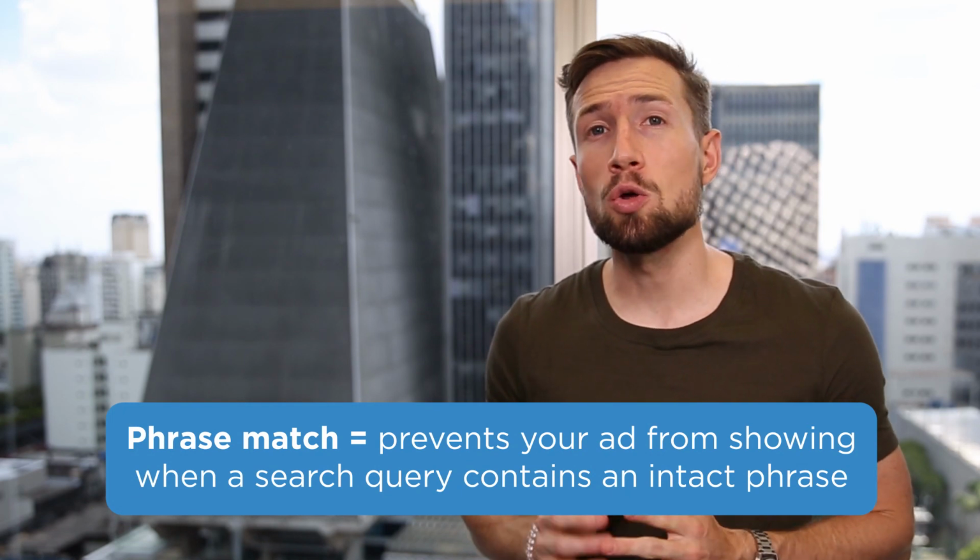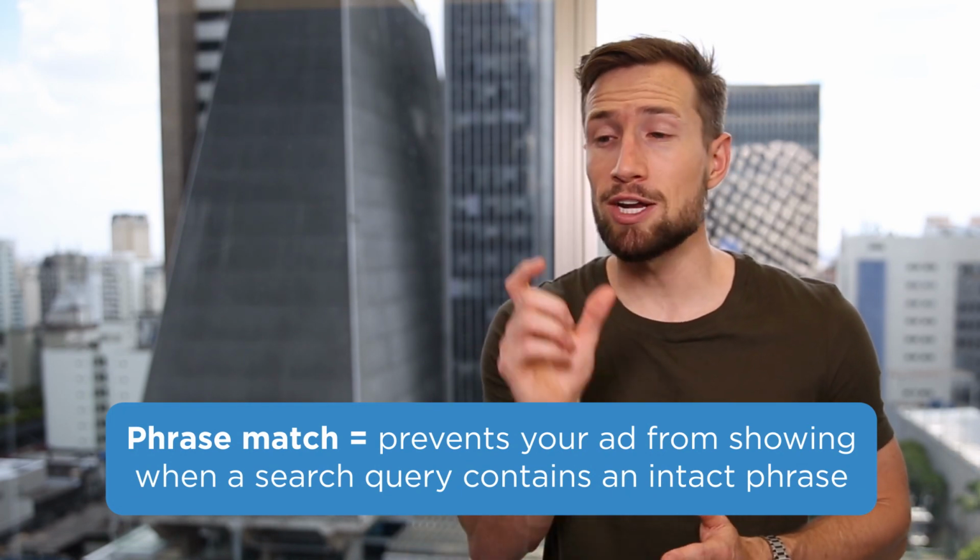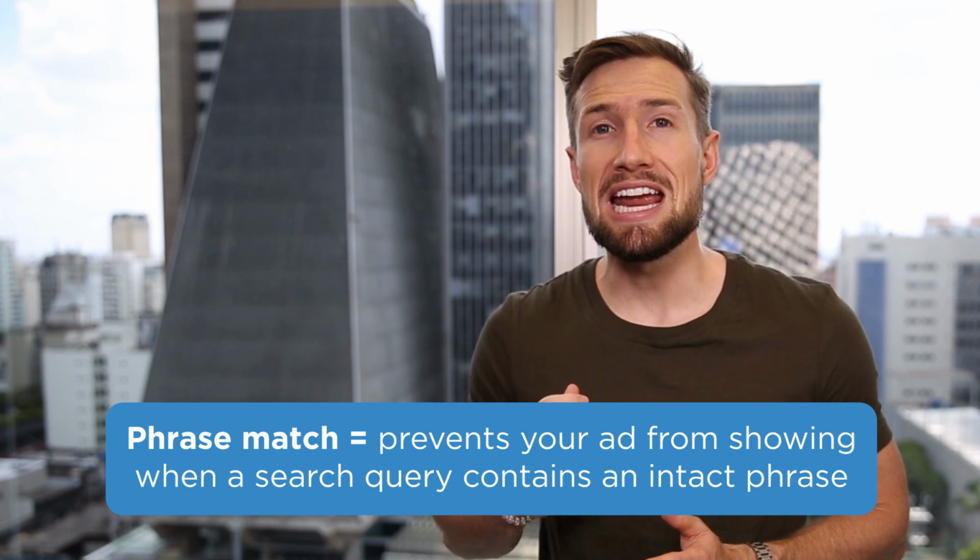Let's now compare this to phrase match negative keywords. With a phrase match negative keyword, it will only stop your ads from triggering if red shoes is an intact phrase in the search query. So your ad could still show for where to buy shoes that are red online, but it won't show for where to buy red shoes online.